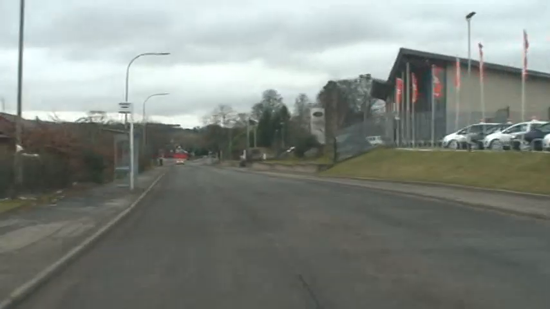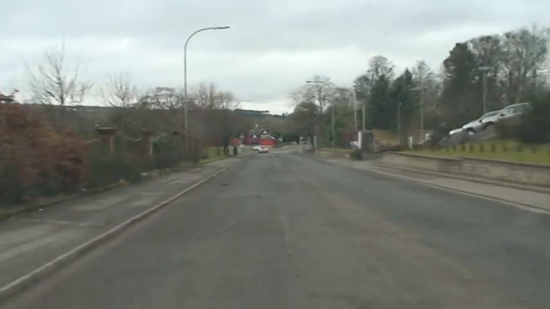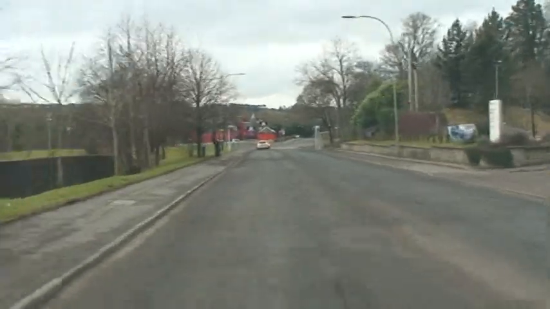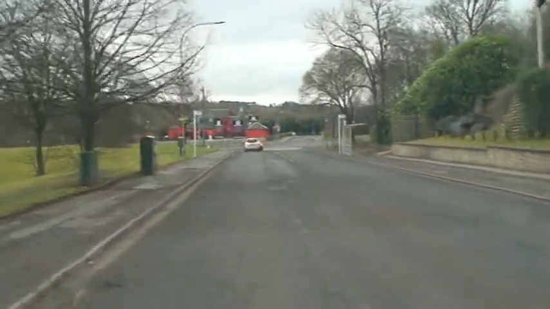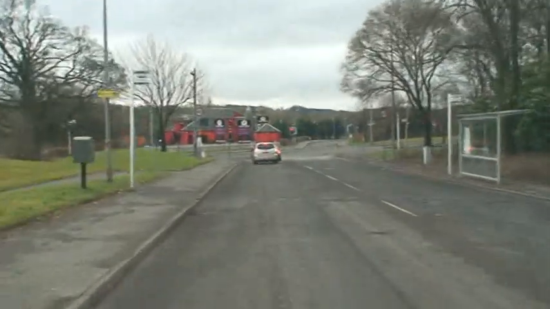So we're going to come along to the lights at the end of Kennishead Road, and we're going to turn right into Sill Road and then left into Parkhouse Road.